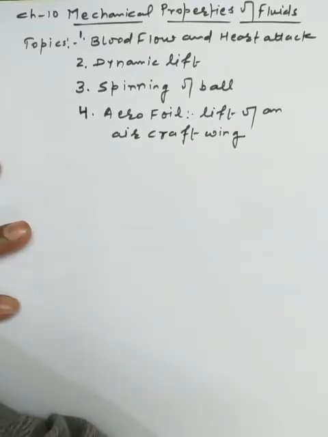Now, dear students, chapter number 10, Mechanical Properties of Fluids. And today we have the topics for discussion. Those are based on the concept of the Bernoulli principle. Today's topic is blood flow and heart attack, including dynamic lift, spinning of a ball, and aerofoil, that is, lift of an aircraft wing.